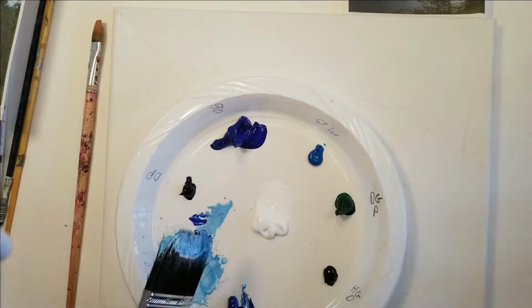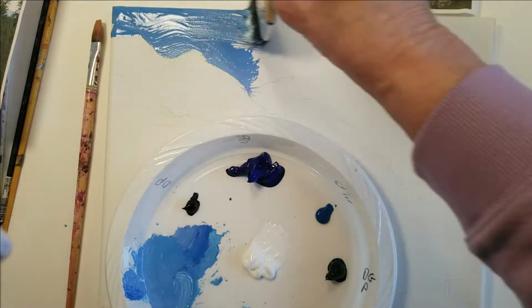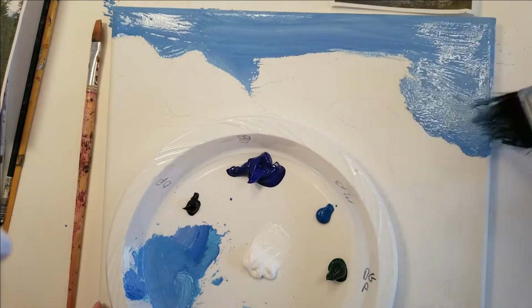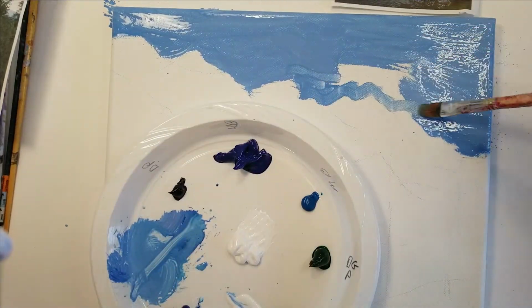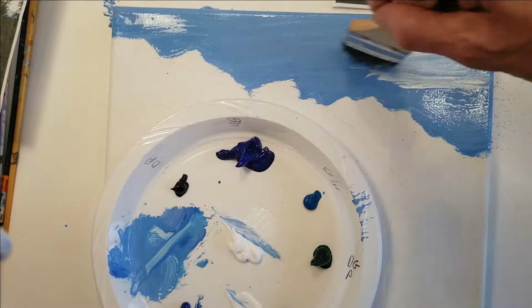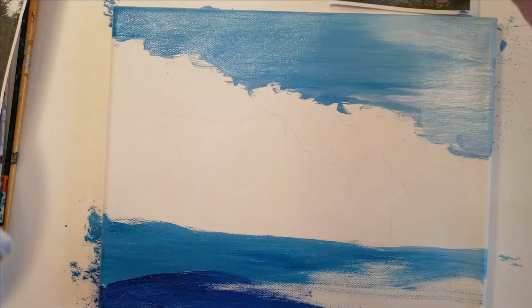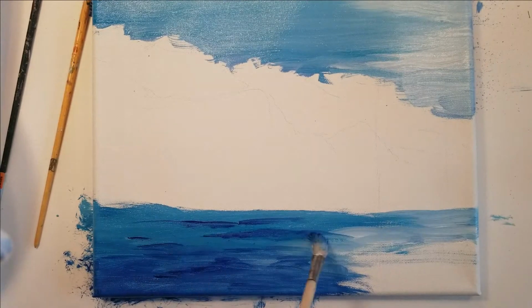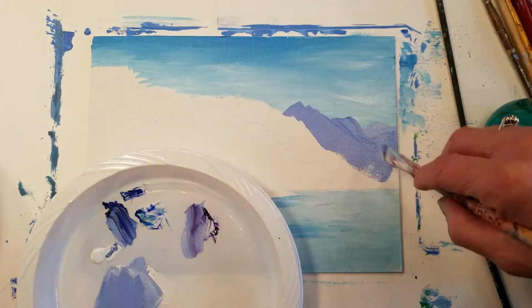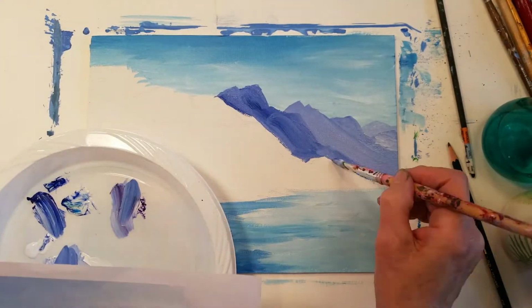I then proceed to paint the sky using phthalo blue, ultramarine blue, and white. I use the same mix of colors to paint the water. I use dioxazine purple mixed with the blues for the mountains.